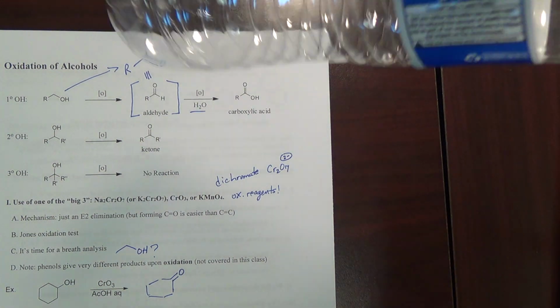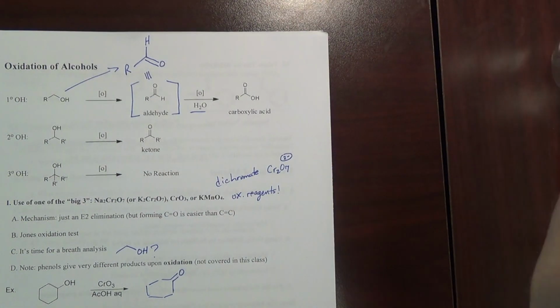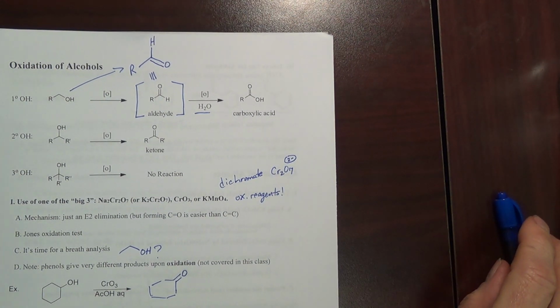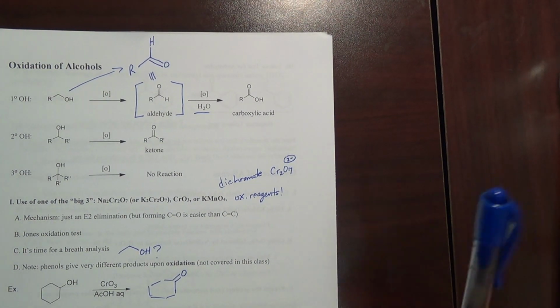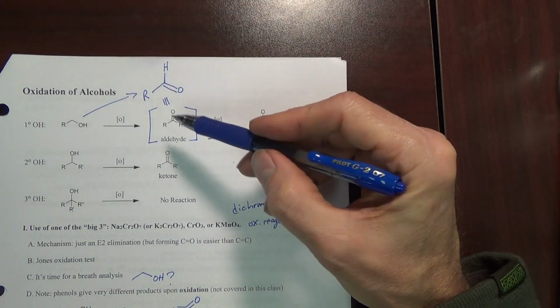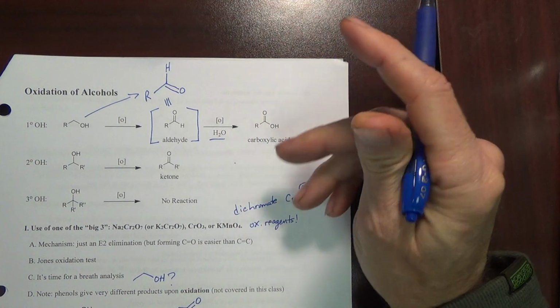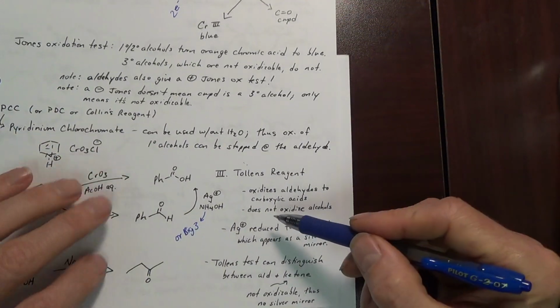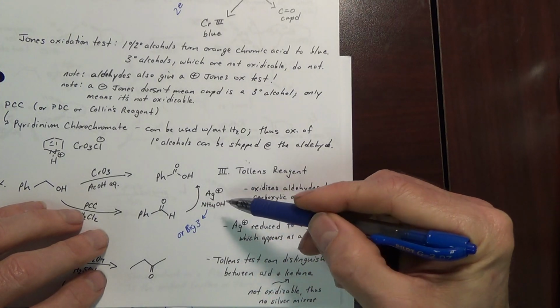So if you have an unknown, usually it's a liquid, could be a solid, but if you have an unknown liquid and you have decided it's either an aldehyde or ketone, well, you can treat it with the Tollens reagent, that is silver ion.